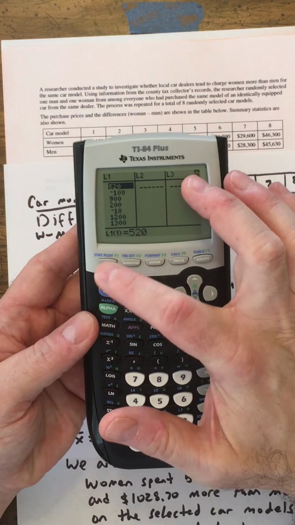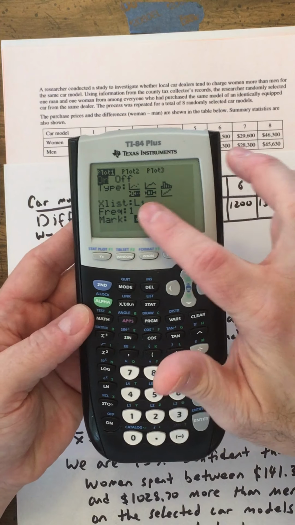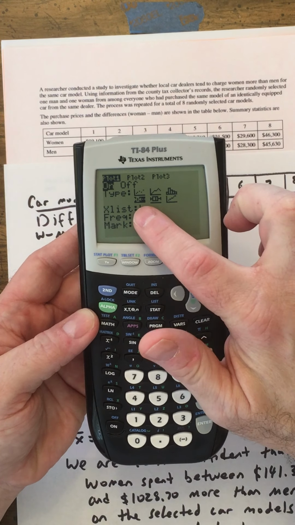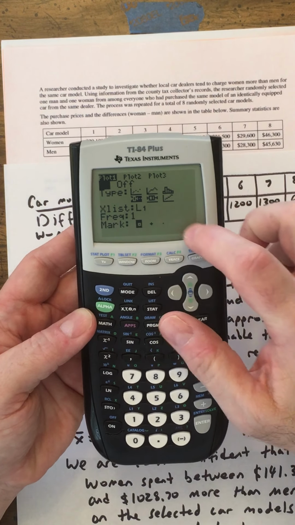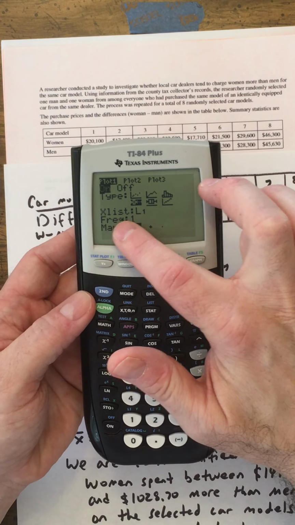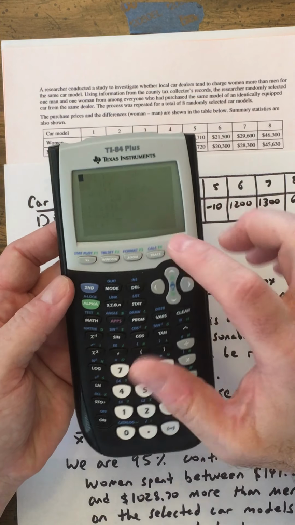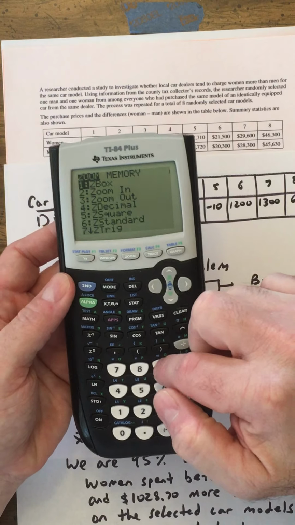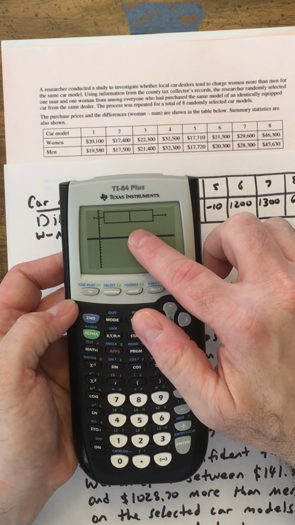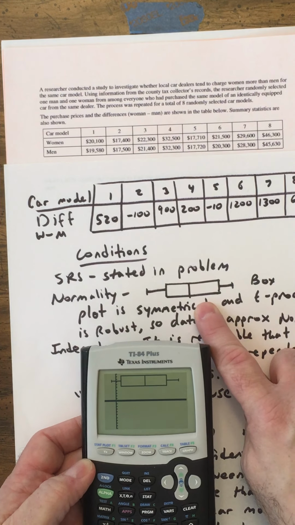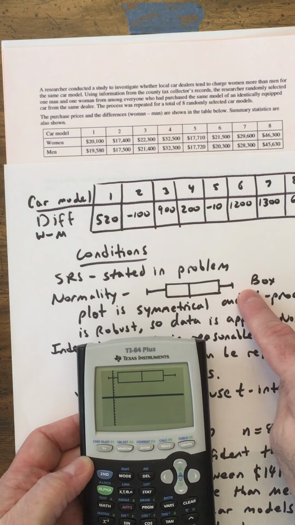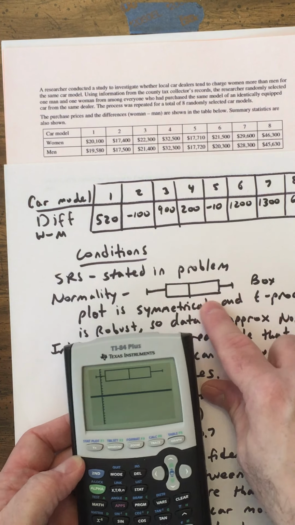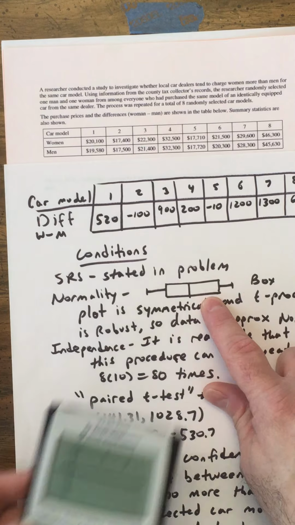Go into second Y equals, which is the plots. Make sure this one is on, the box plot that shows you outliers. Okay, we're getting our data from L1. Now, if you go to Zoom 9, it's going to show you the box plot. And you see what I did? I made a sketch of it, so approximately how it should look. Maybe I didn't do a great job, but try your best, okay?